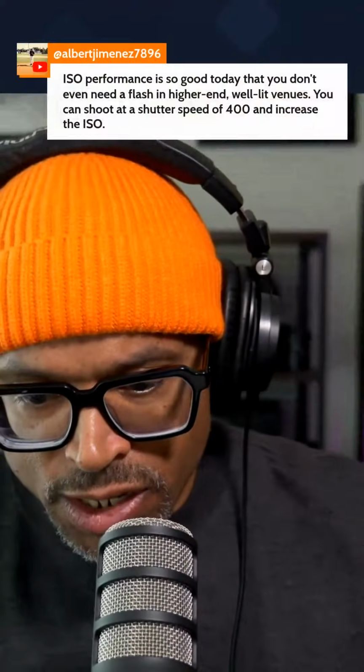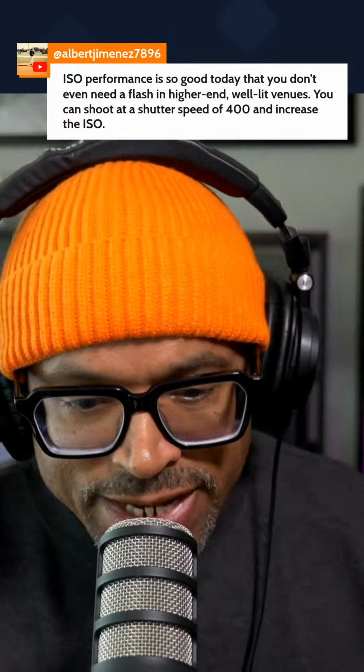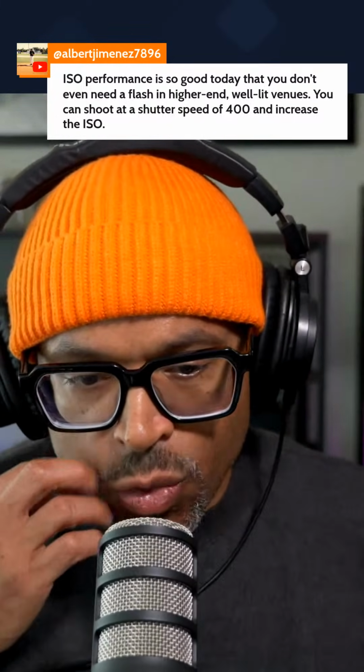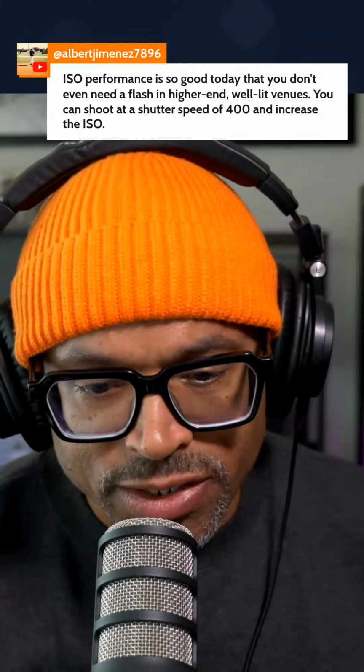So first, let me check. We do have some comments. Let's go right here. We got Albert: ISO performance is so good today that you don't even need a flash in higher end, well-lit venues. You can shoot at shutter speed 400 and increase. I know.